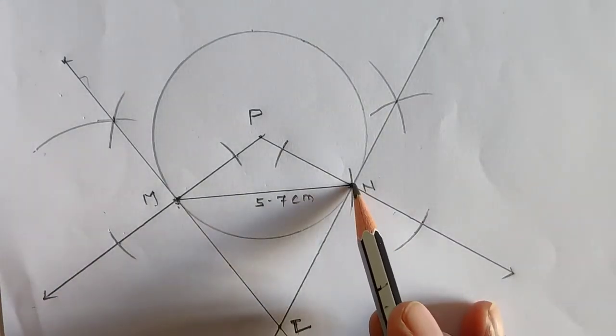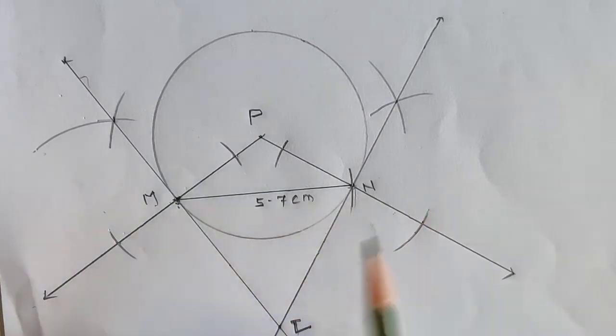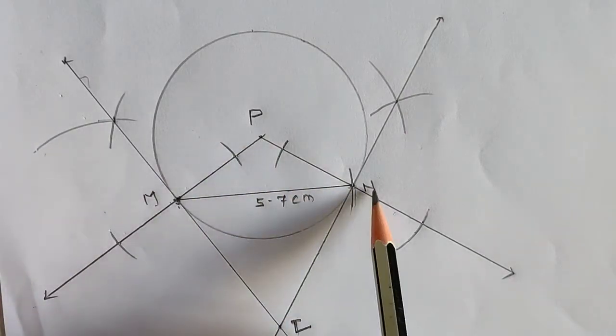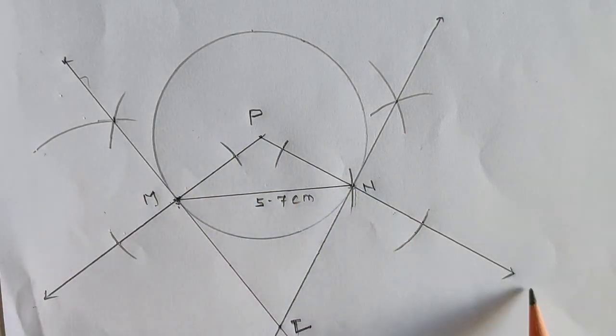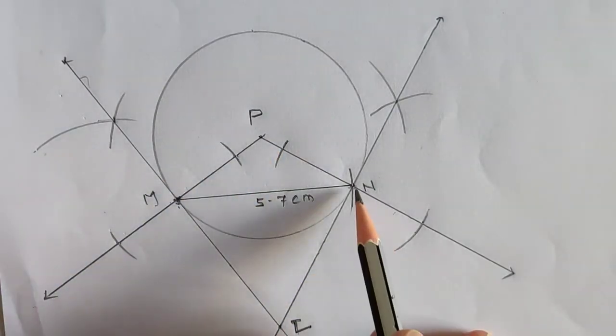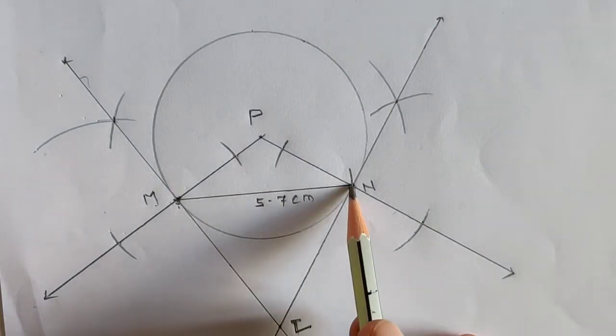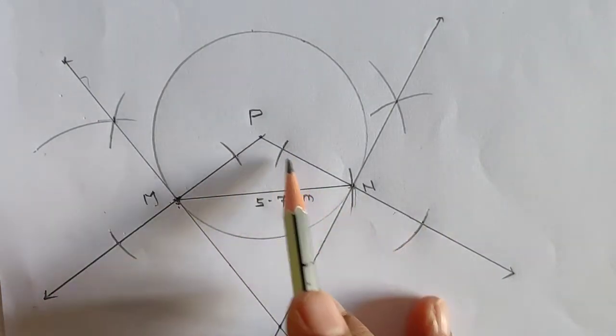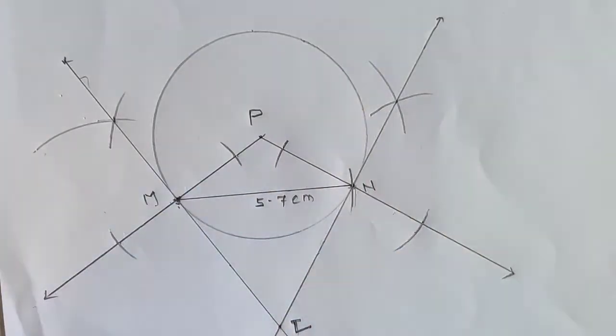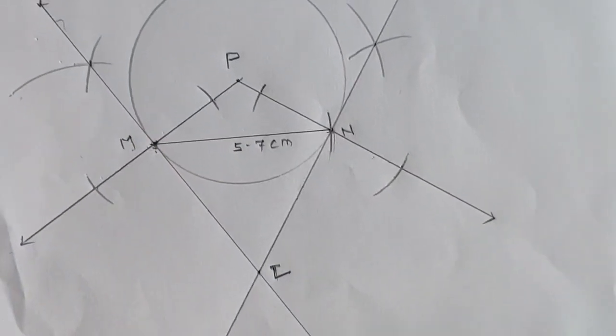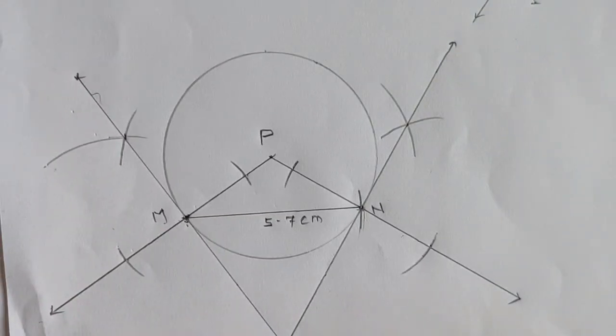We get chord MN equal to 5.7 centimeter. Now we have to draw the tangent at M and N. So using the center or without using the center, the decision is yours. Now draw PN and extend it. Draw PM, extend it. At N, draw the perpendicular line. So with N as a center, draw two arcs and bisect the segment between these two arcs. We get the tangent. Same thing is here. We get two tangents. So in this way, we can construct the tangent if the length of the chord is given.